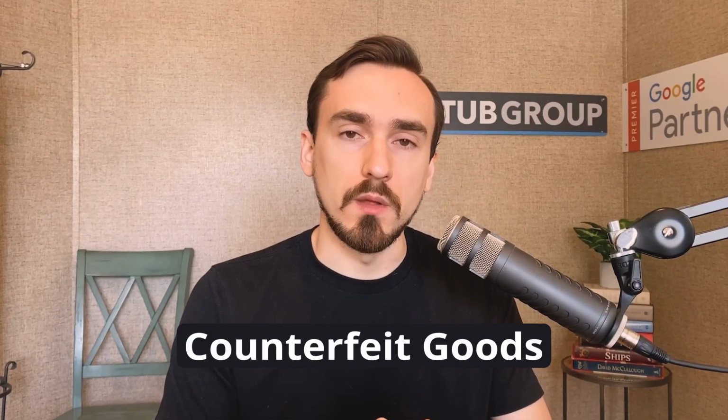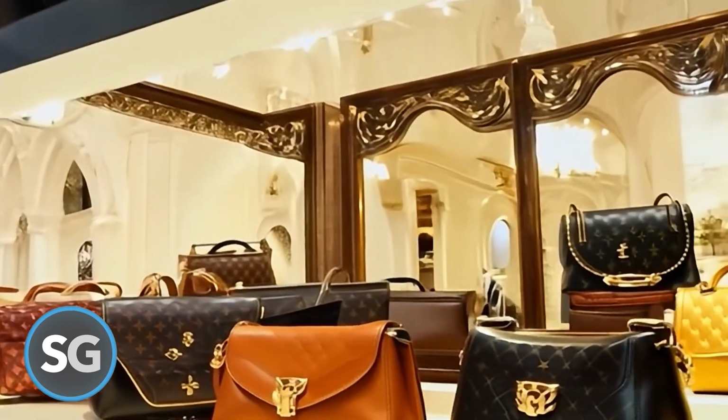Another common reason for suspension we see at Merchant Centers, after misrepresentation, would be counterfeit goods. We see this particularly in any kind of luxury sales space. So if you're selling luxury handbags, watches, sneakers, things like that, Google is very sensitive about counterfeit goods because there are a lot of counterfeit goods out there and they're trying to make sure that you're not one of those.